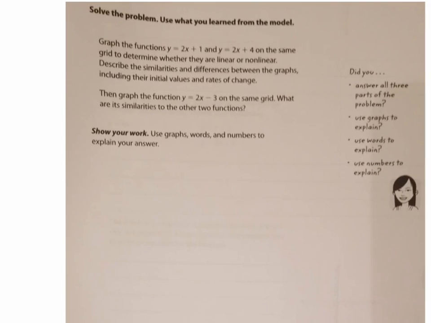All right, it says graph the functions y equals 2x plus 1 and y equals 2x plus 4 on the same grid to determine whether they are linear or non-linear. Describe the similarities and differences between the graphs. Include their initial values and rate of change. Then graph the function y equals 2x minus 3 on the same grid. And then it says, what are its similarities to the other two functions?